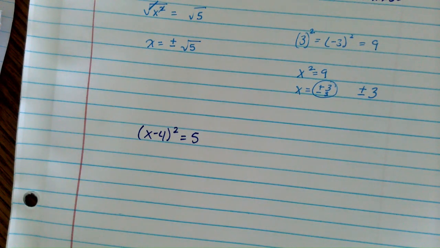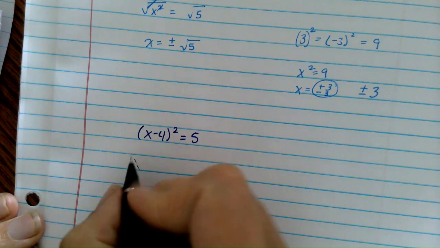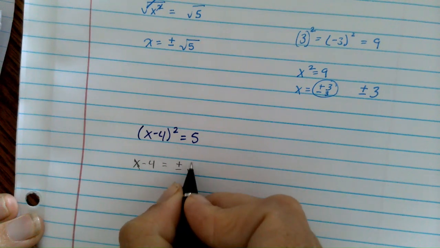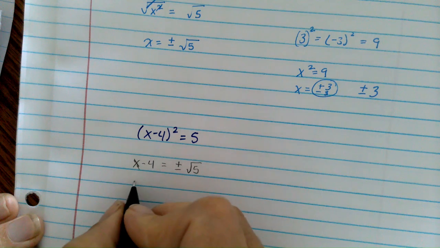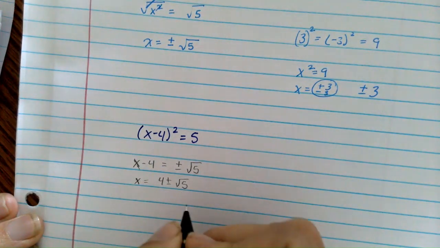And I'm not a big fan of the quadratic formula if I can avoid it. So in this case, I can work backwards. I can square root both sides. I can write x minus 4 equals plus or minus the square root of 5. And then I can add 4 to the other side and get 4 plus or minus square root of 5.